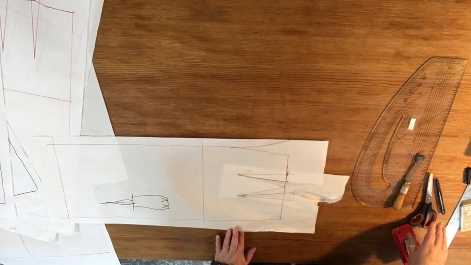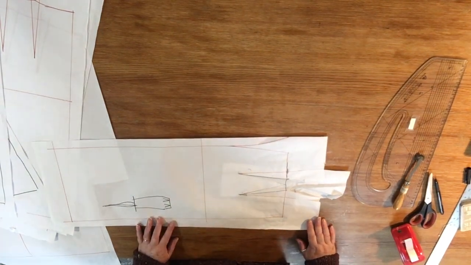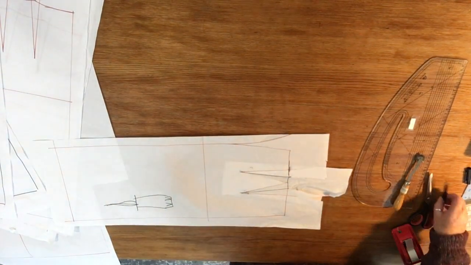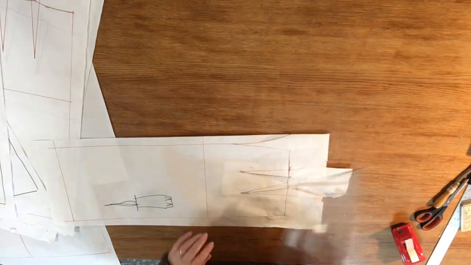So when you're making this pattern, obviously you'll be adding on a centimetre all around. Let me do that.